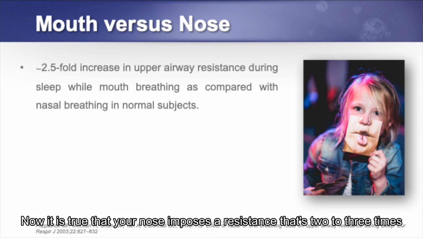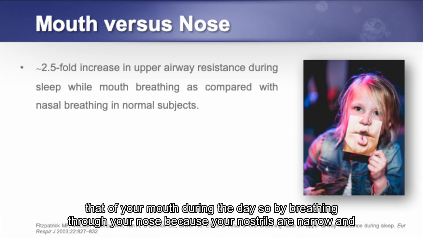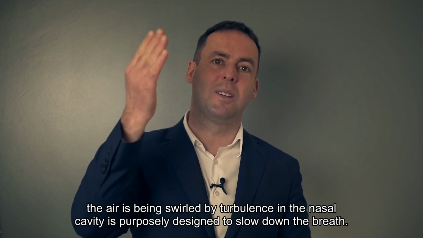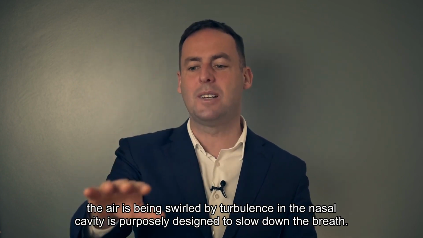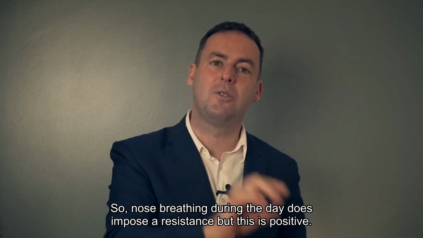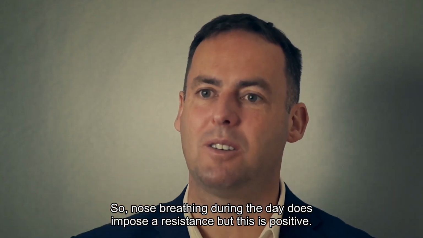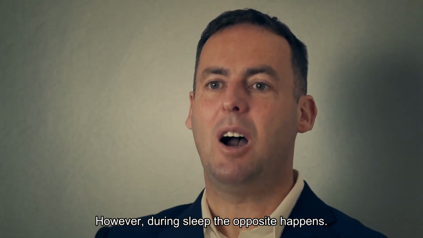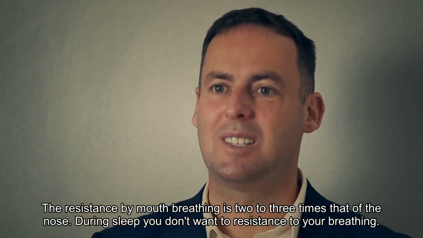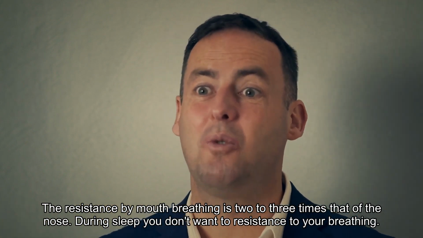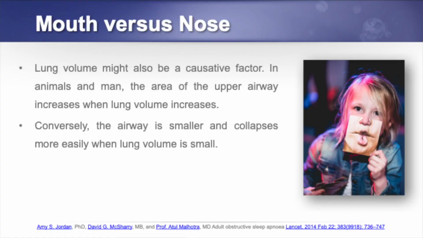Now, it is true that your nose imposes a resistance that's 2 to 3 times that of your mouth during the day. So by breathing through your nose, because your nostrils are narrow and the air is being swirled by turbulence in the nasal cavity, is purposely designed to slow down the breath. So nose breathing during the day does impose a resistance, but this is positive. However, during sleep, the opposite happens. The resistance by mouth breathing is 2 to 3 times that of the nose. During sleep, you don't want a resistance to your breathing.